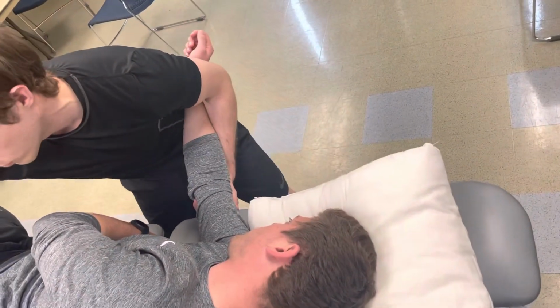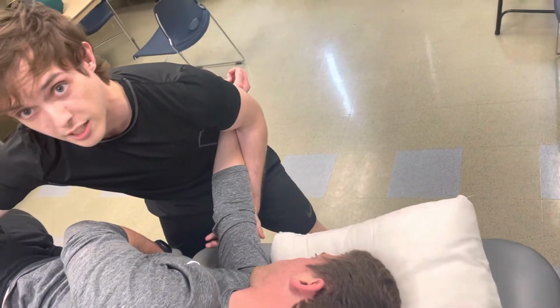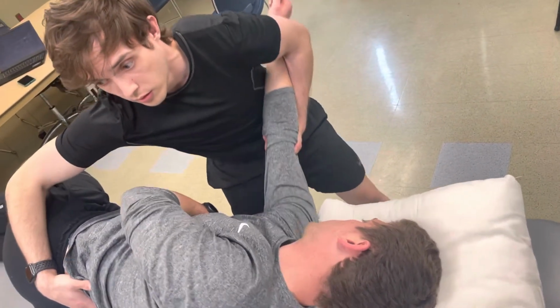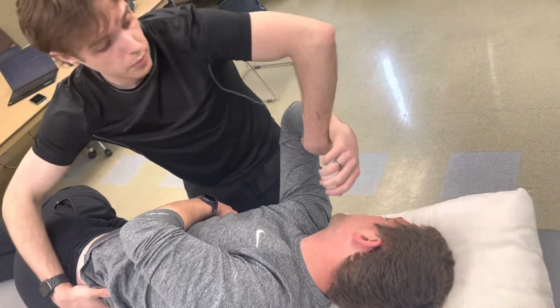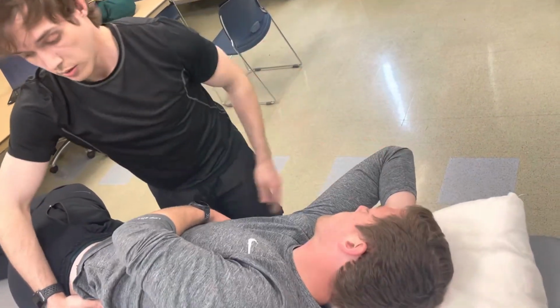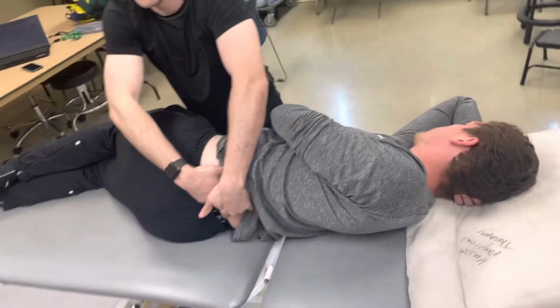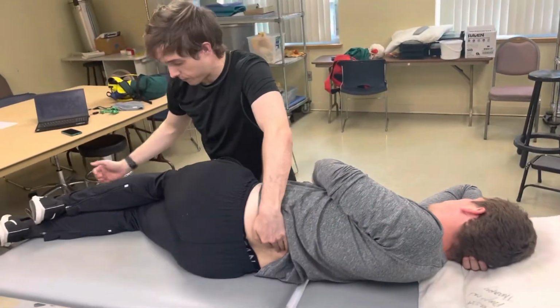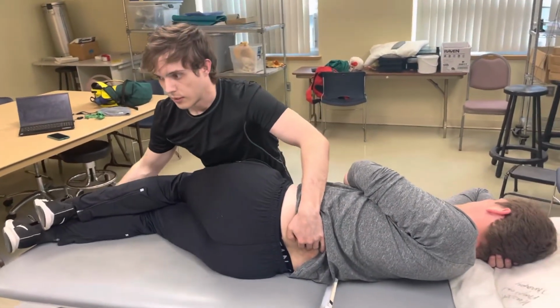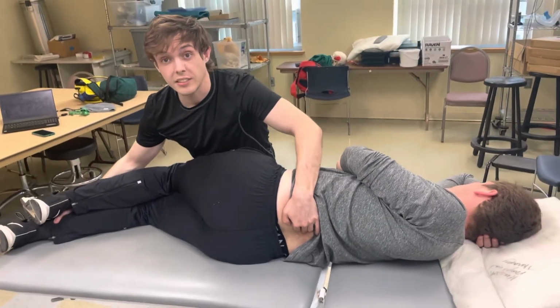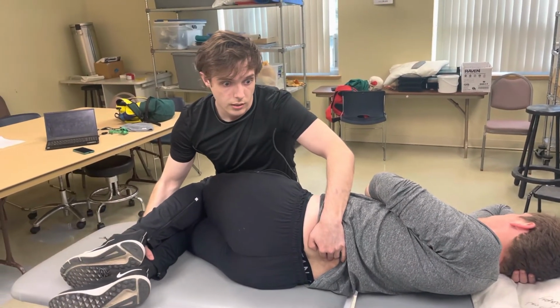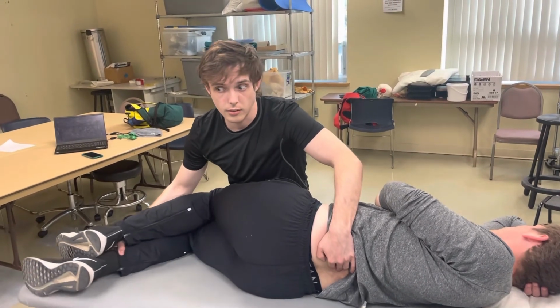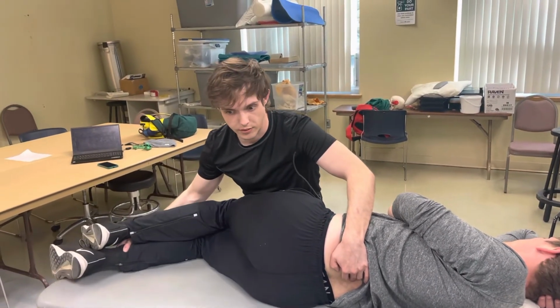And what I will do is I'm going to rotate him into the target segment. So right about there. And then I'll have you go ahead and bend this arm, put it behind your head for me. And so I've got him rotated into that L1, L2 segment I wanted to test. And then using the leg position and extension, I can test through the H portion of the test.